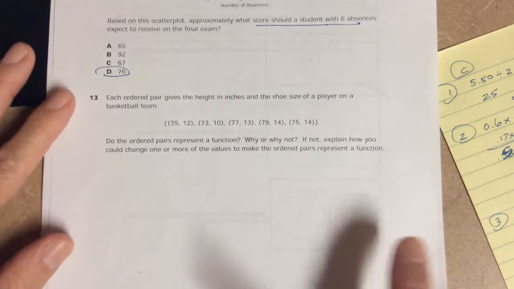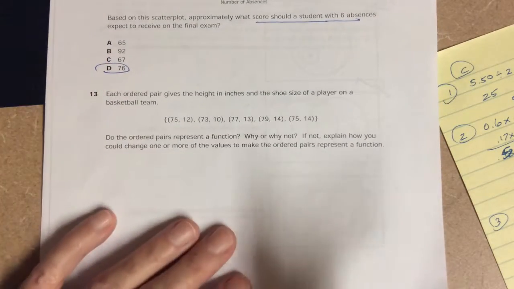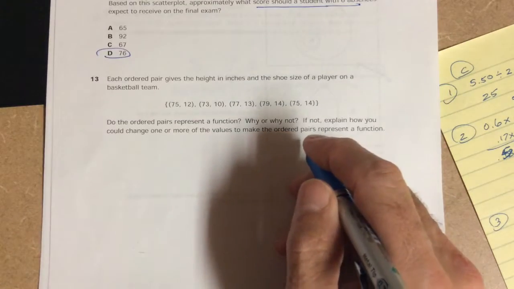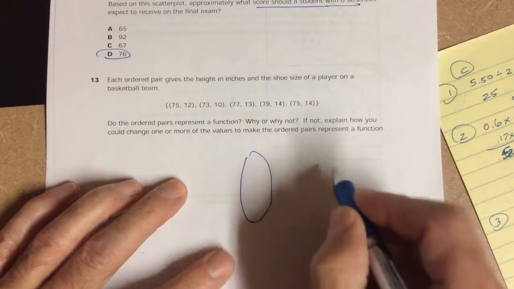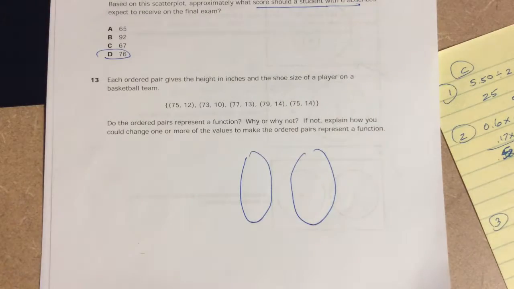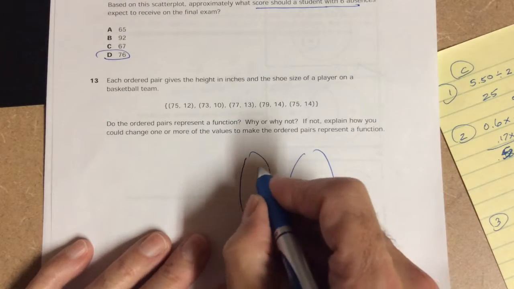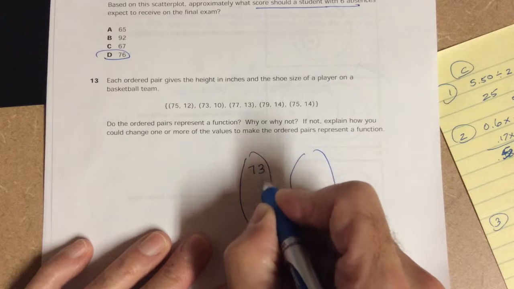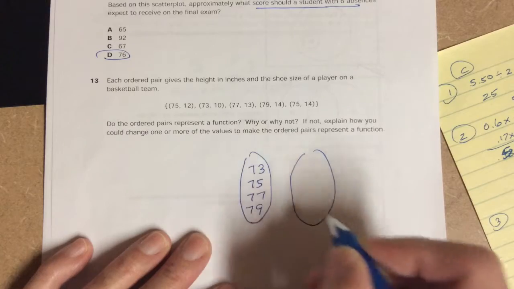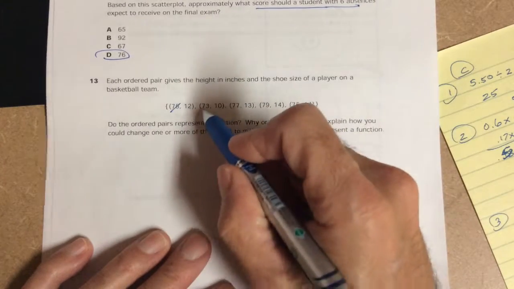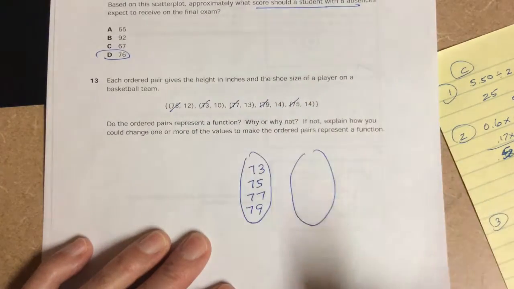Number 13, last one. And I'm going to make it. I've got more than 2 minutes left. Sorry, phone ringing. I am going to draw a really quick mapping of this. The X numbers are 73, 75, 77, and 79. I put the X's in order from least to greatest without repeating.